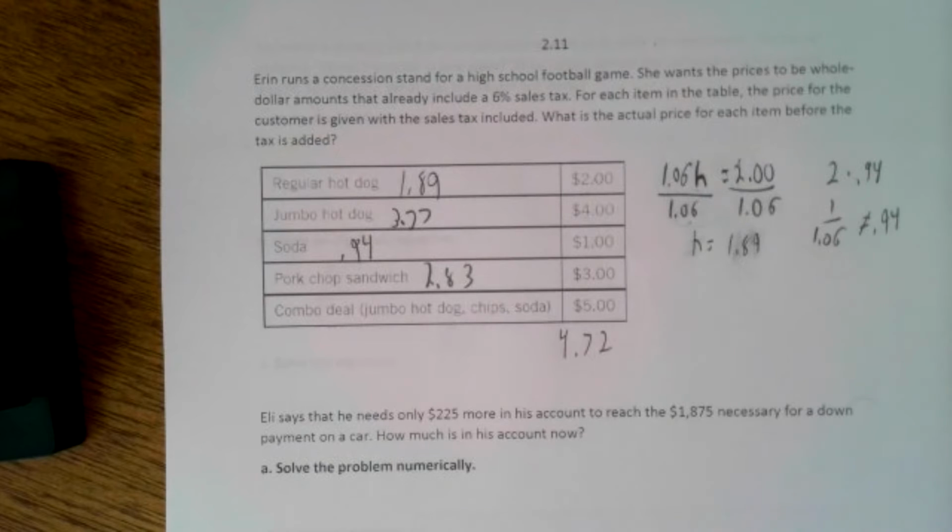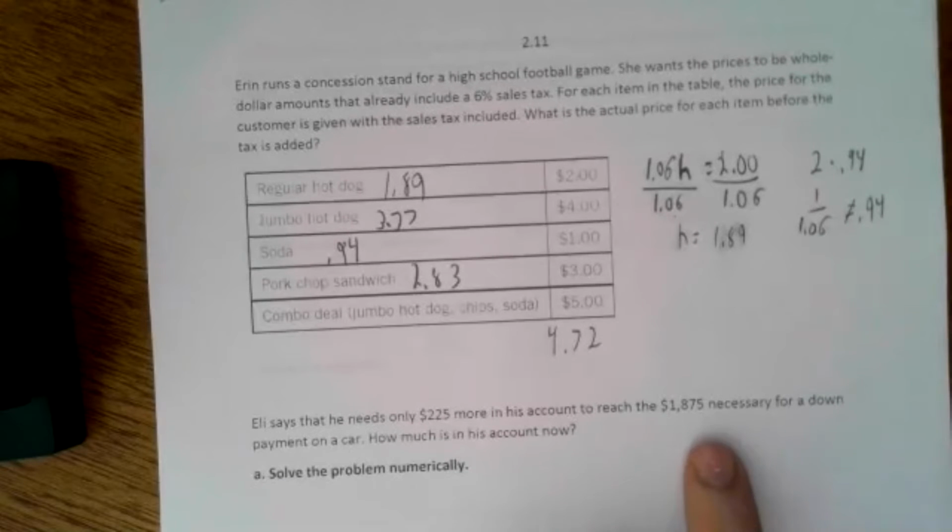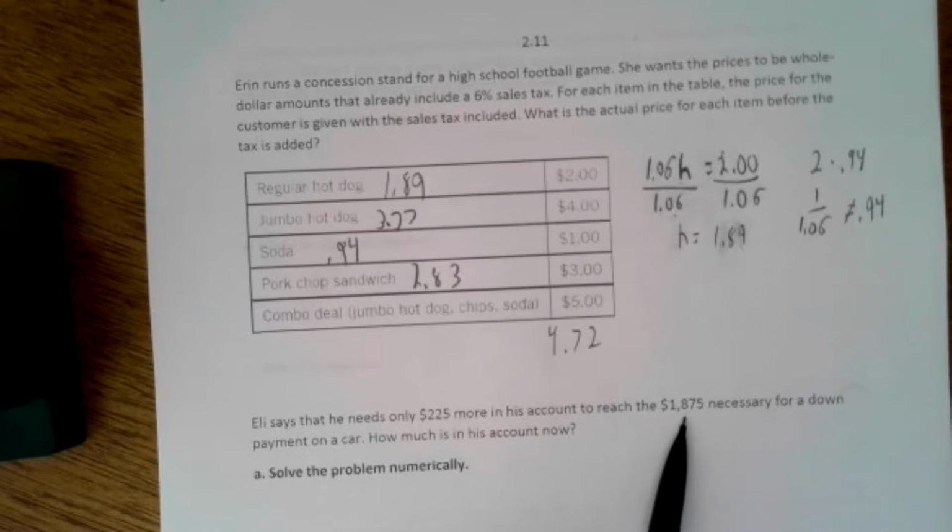So the next one says Eli says that he only needs $225 more in his account to reach the $1,875 necessary for a down payment on a car. So it says how much is in his account now. The first one says solve the problem numerically. So this is probably what you'll do if I had to guess.